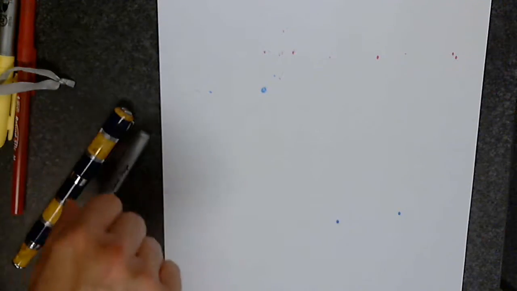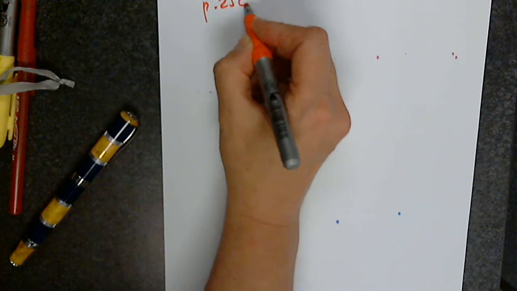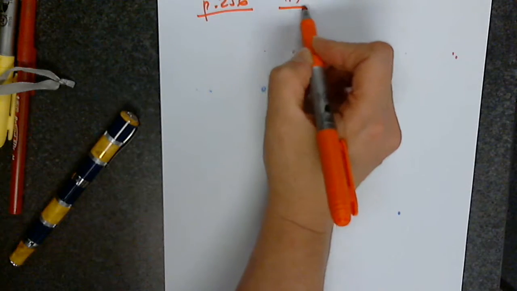So on page 256, let's say problem 3-2. I mean 4-2. 4.1. What's the title of 4.1? Yes, it's 4.1.